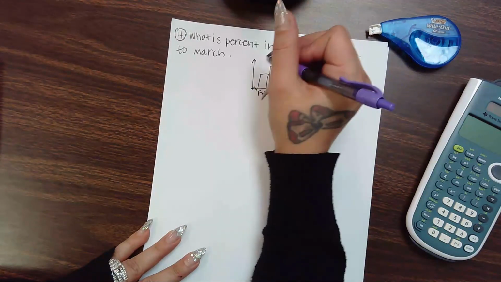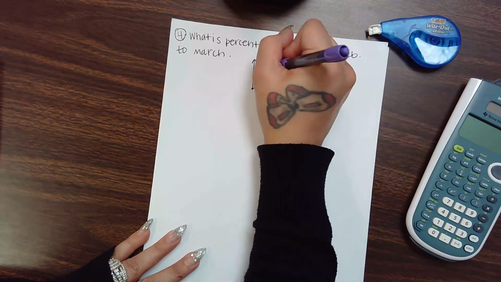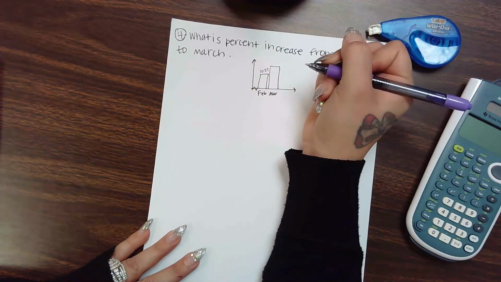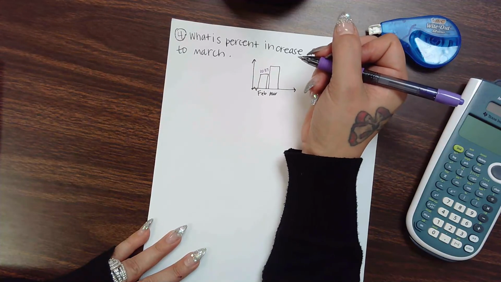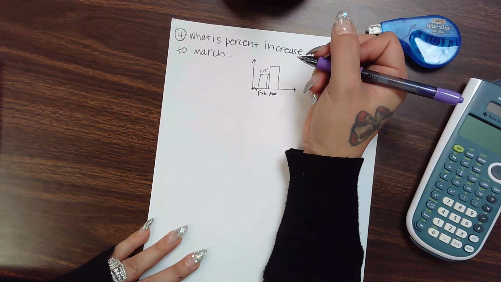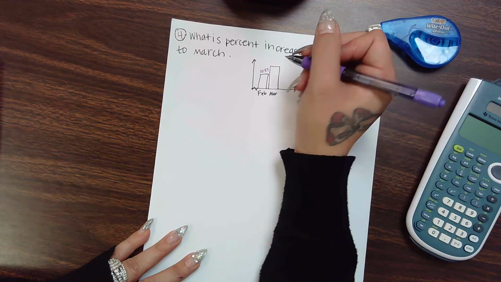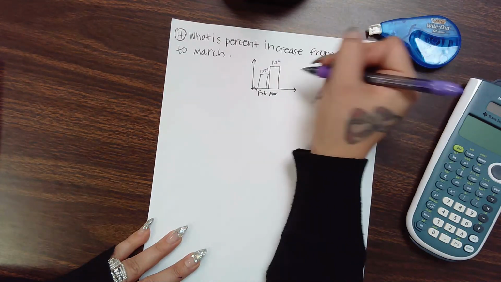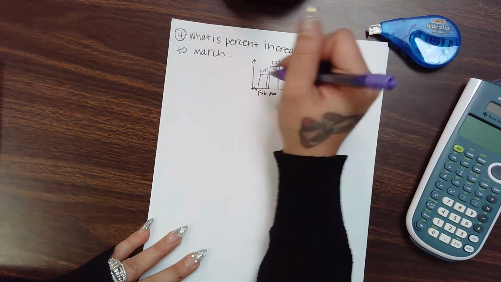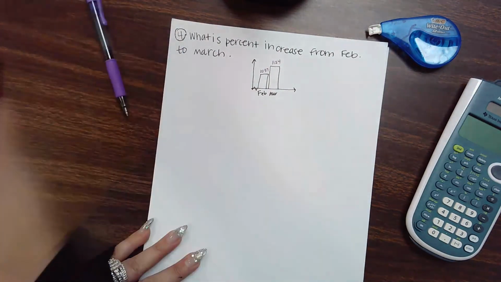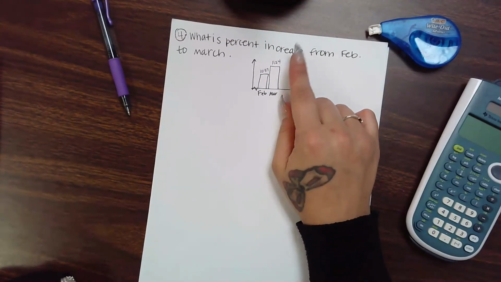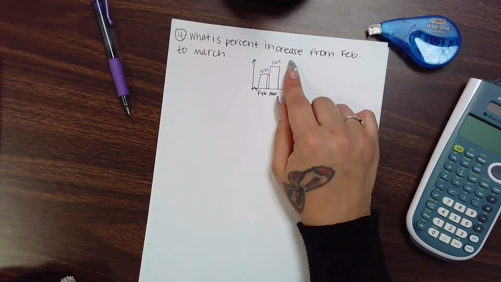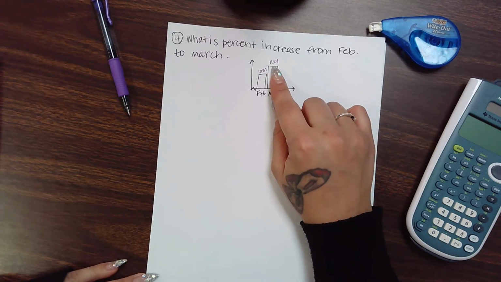It has 1037 written right above February. It tells you there are 1,037 homes sold in February. And then 1124 is what is written above March. There is more stuff, but we don't need the other stuff. We just need this stuff, okay? Now, because it told me that I'm looking for a percent increase, that should help you understand that the first number in your numerator needs to be larger, okay?